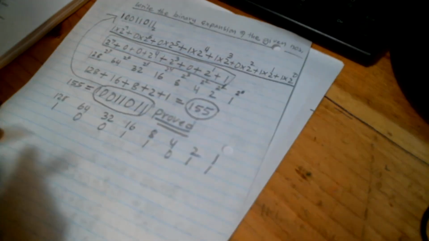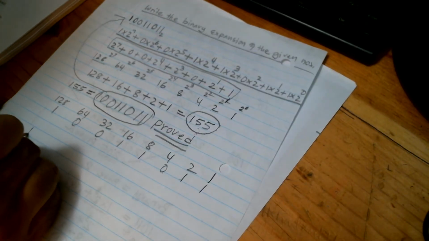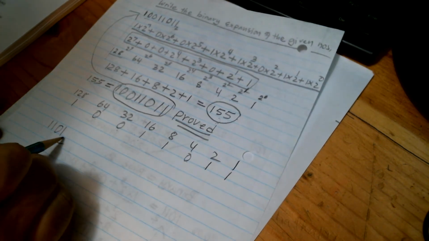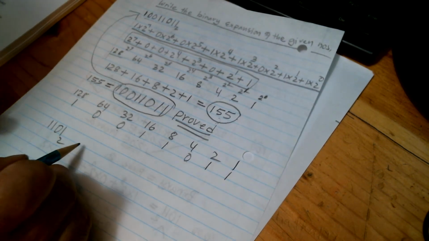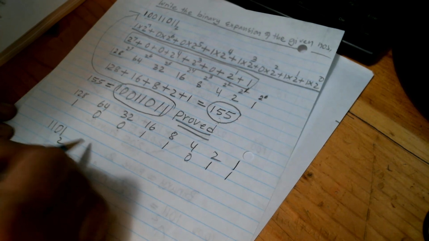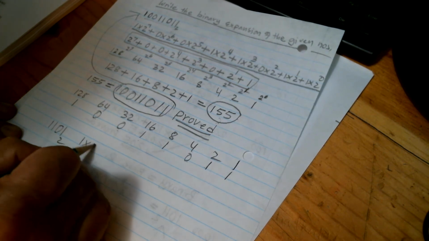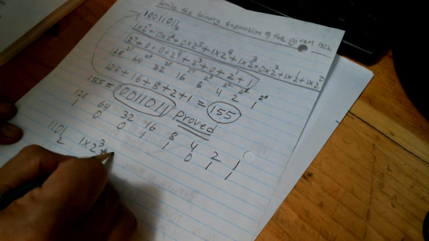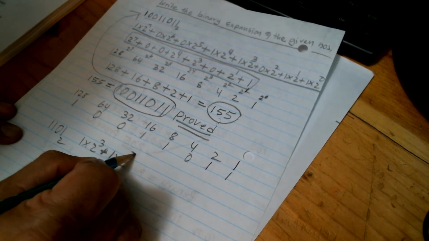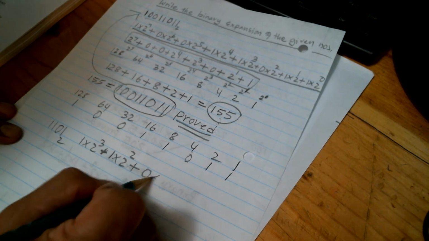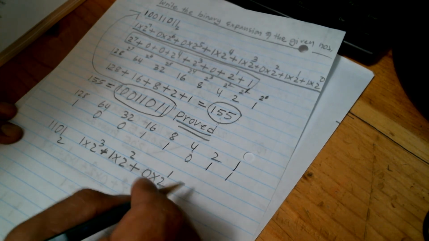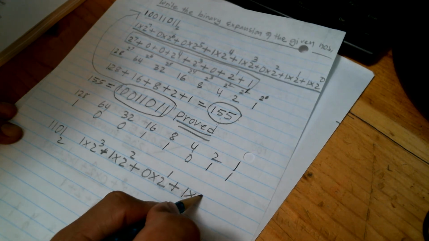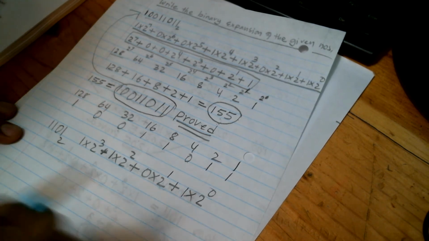Okay, let us do this. Simple one: 1 1 0 1 base 2. We have been given this binary number, and we do the expansion. 1 times 2 to the power 3, plus 1 times 2 to the power 2, plus 0 times 2 to the power 1, plus 1 times 2 to the power 0.